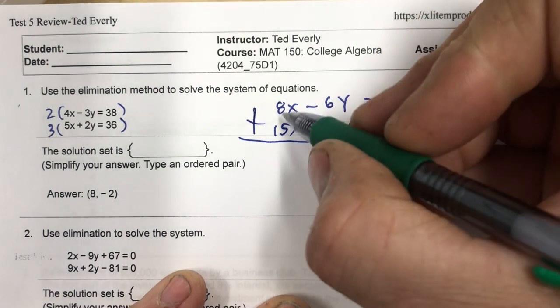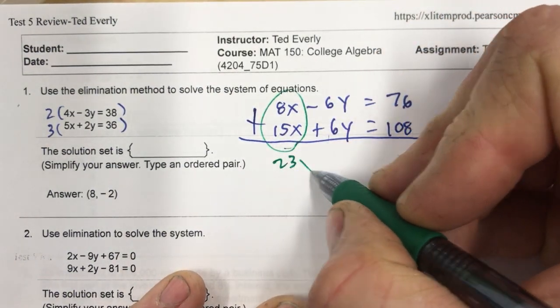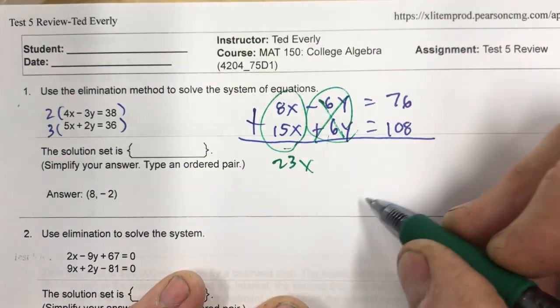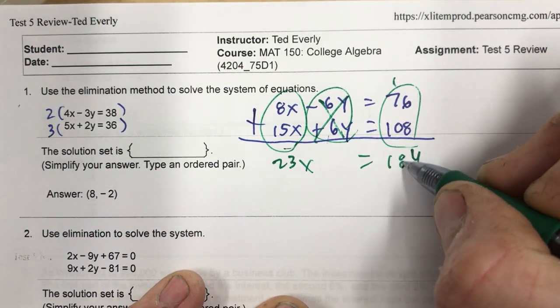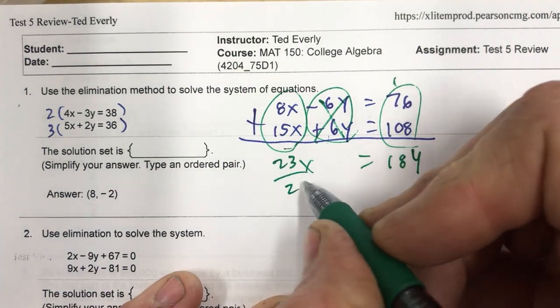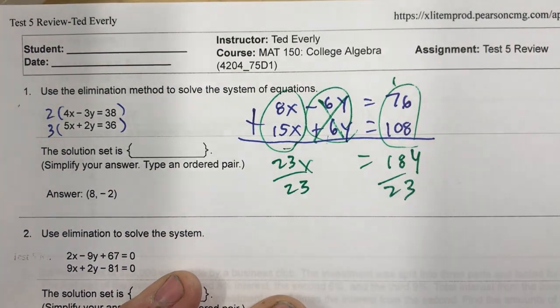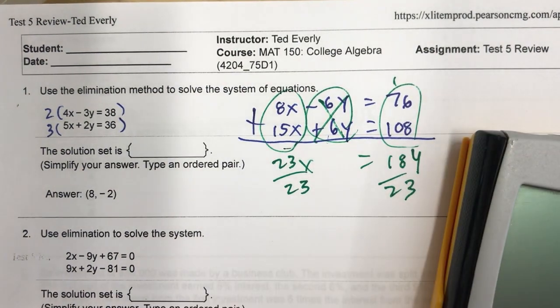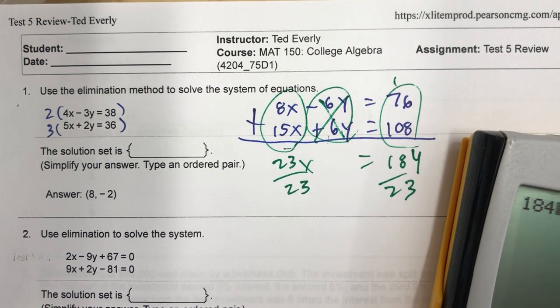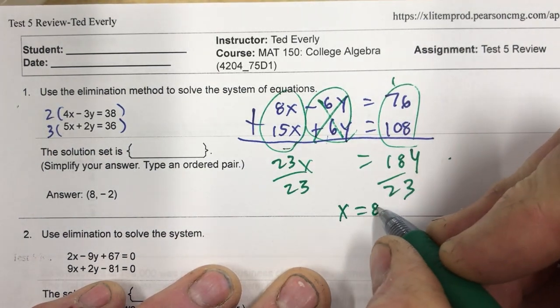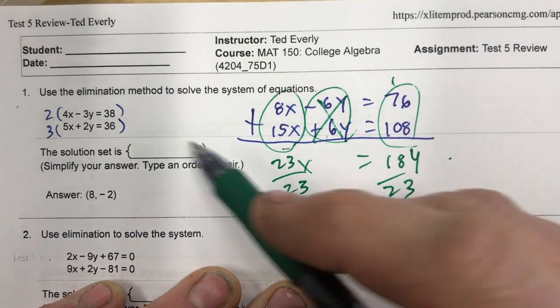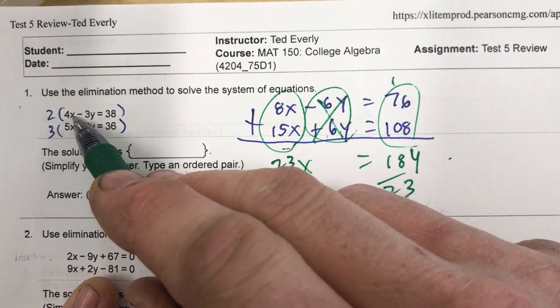Okay, so when I add them, this right here is 23x. This right here eliminates. This right here is going to be 184. So divide both sides by 23. 184 divided by 23 is 8. X equals 8. All right, so now I've got to find y, so I'll come back here and put 8 in for x right there.